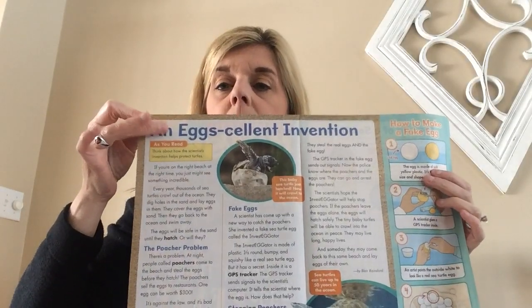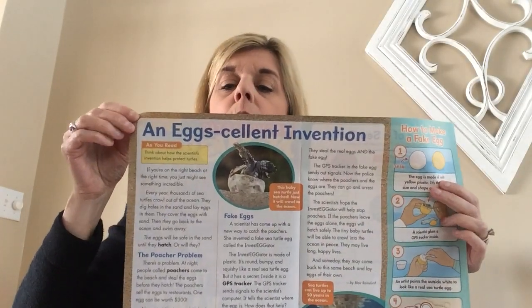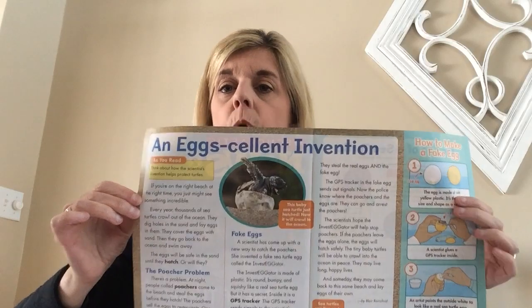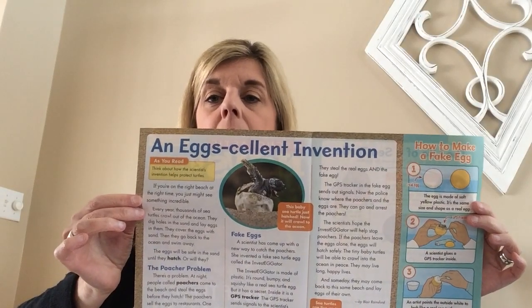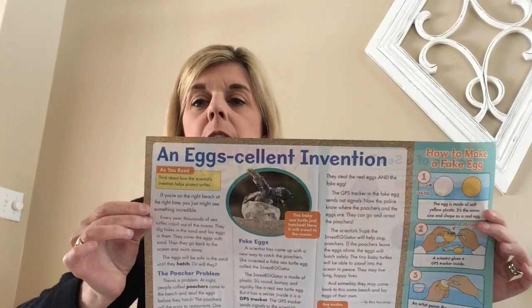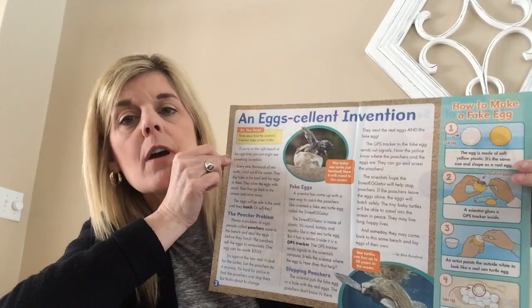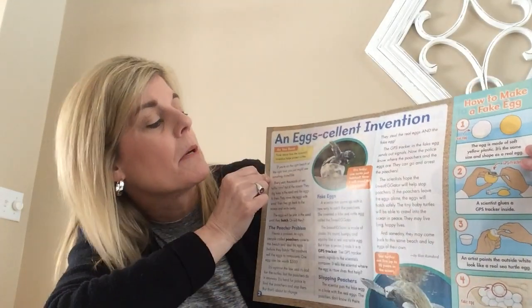Okay, and then when you open it up, these blue letters at the top, those are called a headline, or they can also be called a heading. Okay, and so it's called An Excellent Invention. So that's the heading of your article, and that's what the whole thing is going to be about.